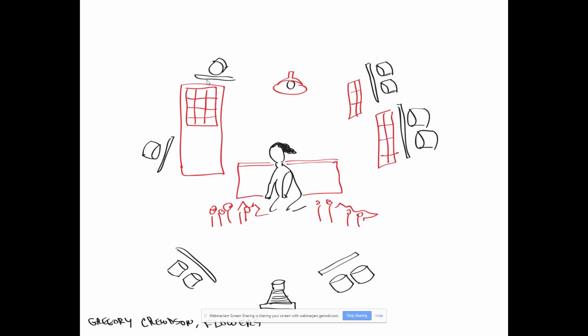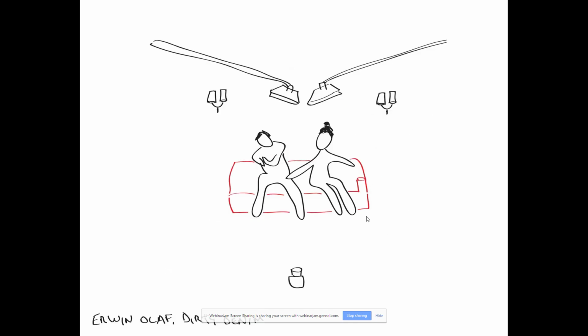These are some sketches of Gregory Crewdson, who made a preliminary design of the tools and installation he's using with the light, major light, secondary light, and so on and so on.